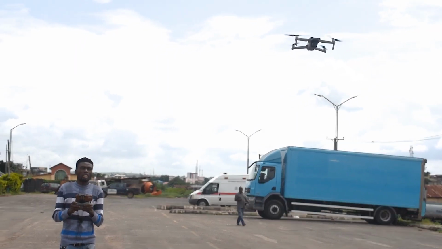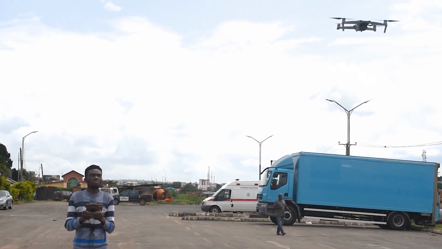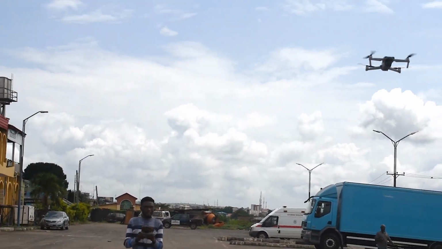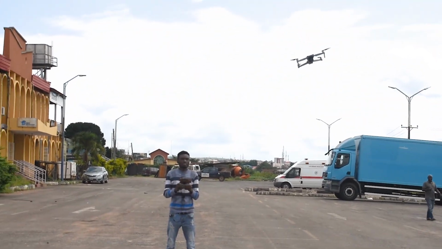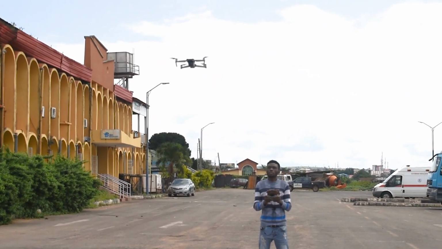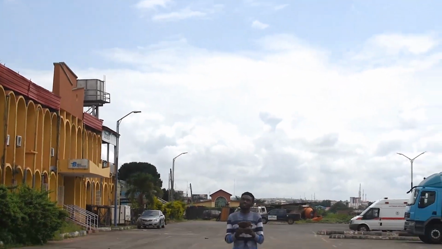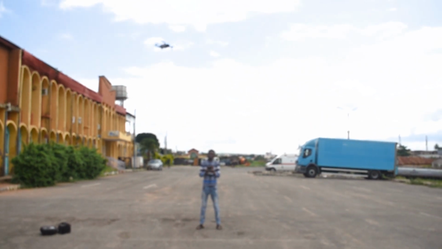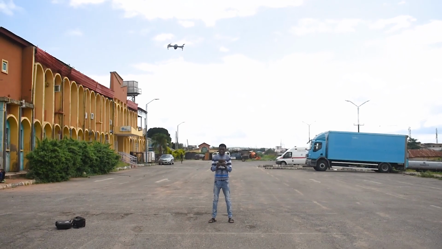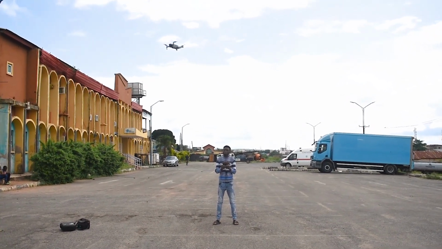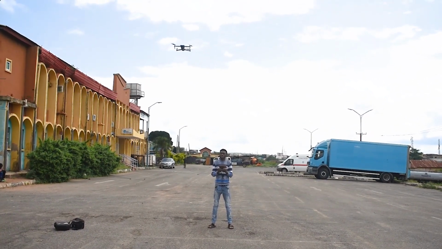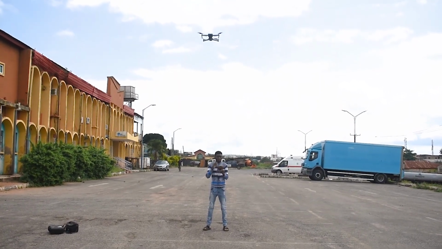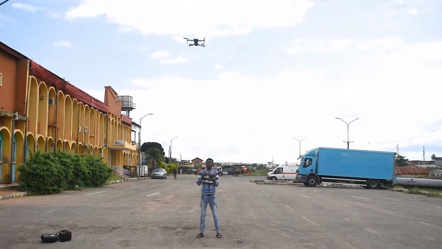and then I can pitch forward, and then I can pitch backward, and then I can roll right again, and then I can throttle up, I can throttle down, and I can yaw. So we see how the yawing works. So I can roll a little bit left again. So that is for the movements that we have on the drone.